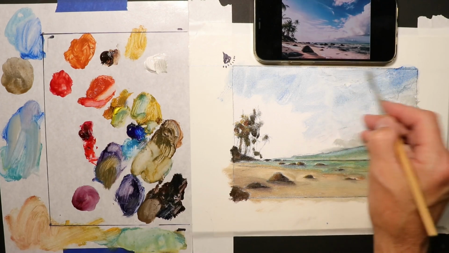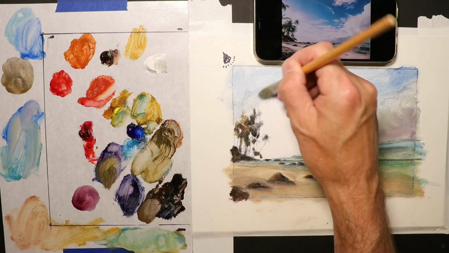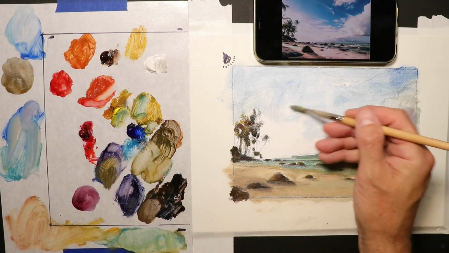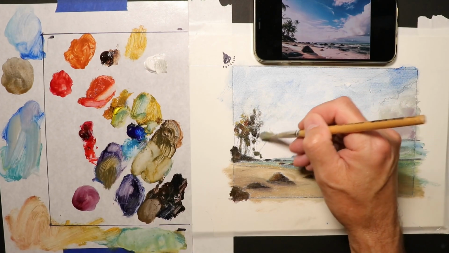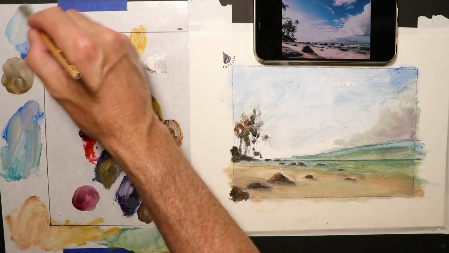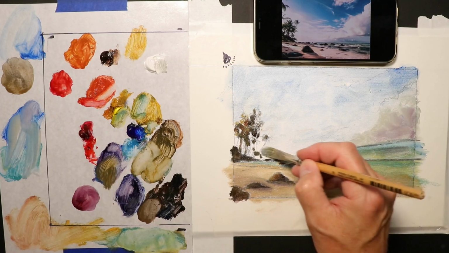Don't forget, we're going to add white to recreate our clouds. In watercolor, if you're familiar with watercolor, you'll leave white paper sometimes for your white clouds. But in oil paintings, we cover the whole canvas with our paint, so we don't leave any white canvas.